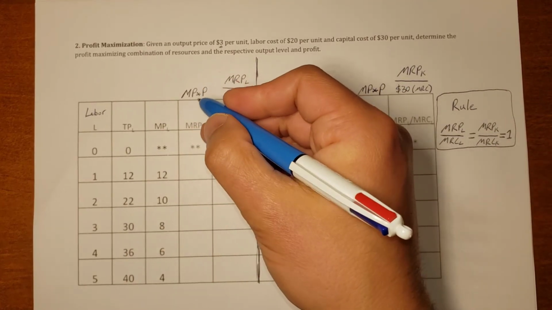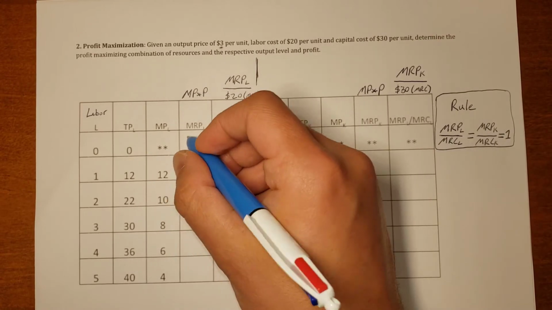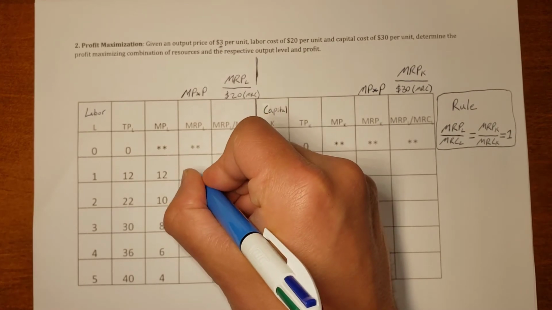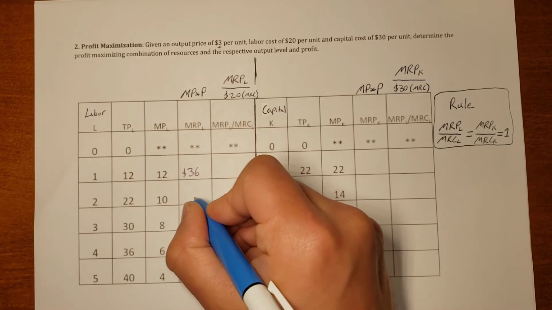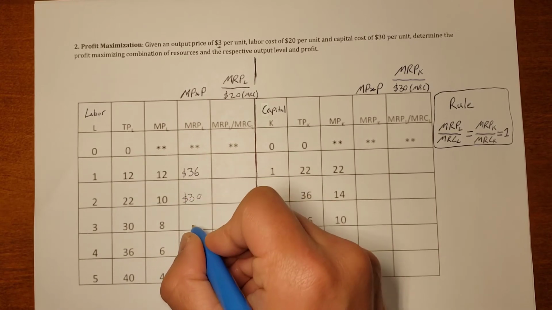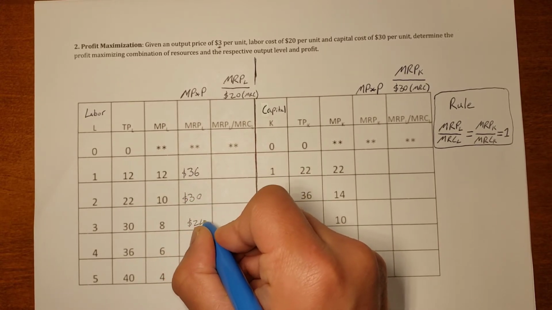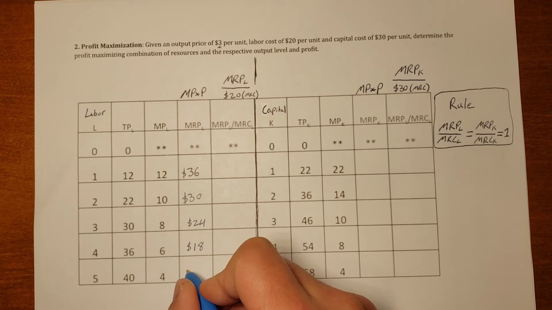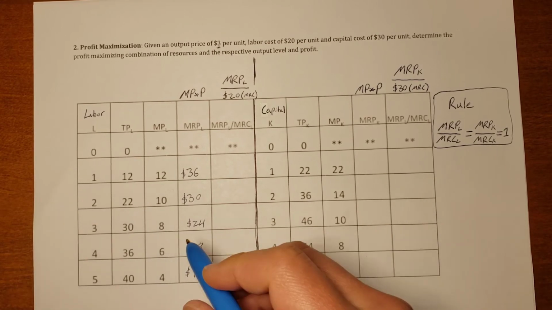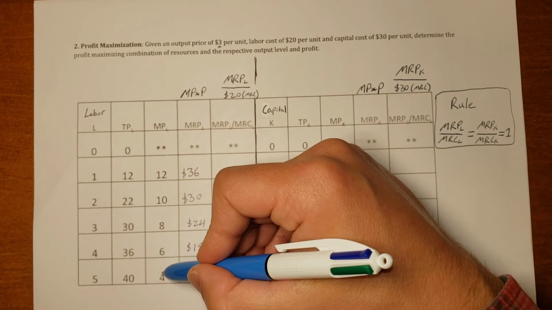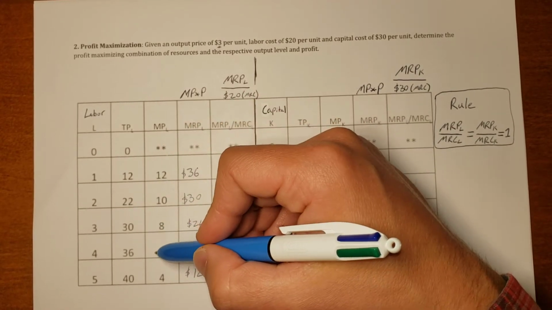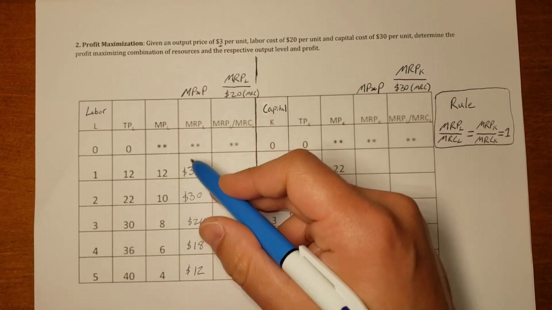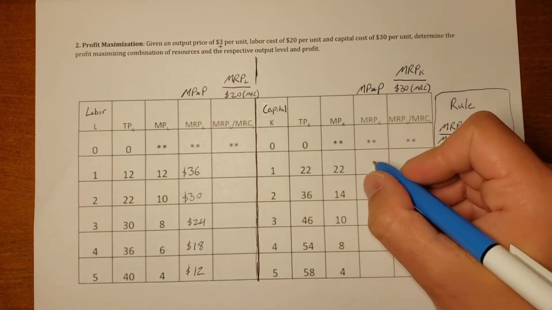All right, so we can do this real fast. I'm just going to multiply marginal product times the price of the output. So 36, 30, 24, 18, and 12. Okay, so I just multiplied the marginal product numbers, which is the amount of additional output that each unit of labor can produce, times its selling price, which gives us the amount of additional revenue that we're getting. The same thing can be done over here.